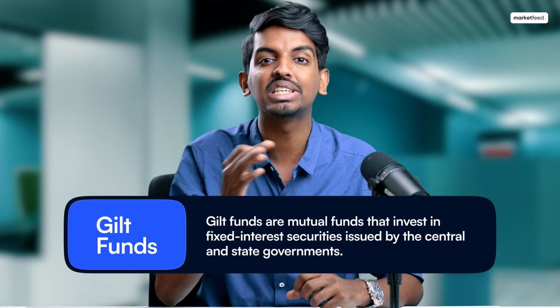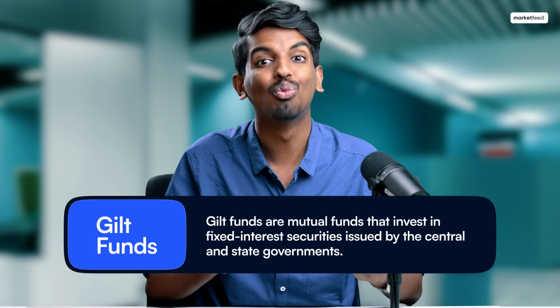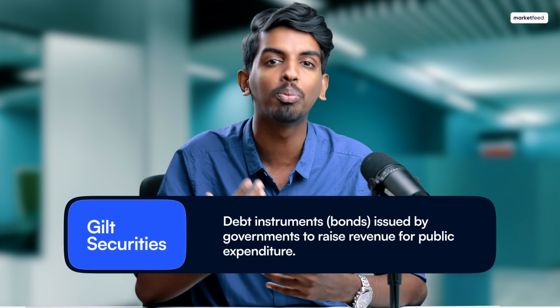So what are these GILT funds? GILT funds are nothing but mutual funds in India which invest into GILT securities. So what are these GILT securities? When the central government or the state government wants to raise funds for infrastructure development or any of their budgetary needs, they tend to issue bonds, right?